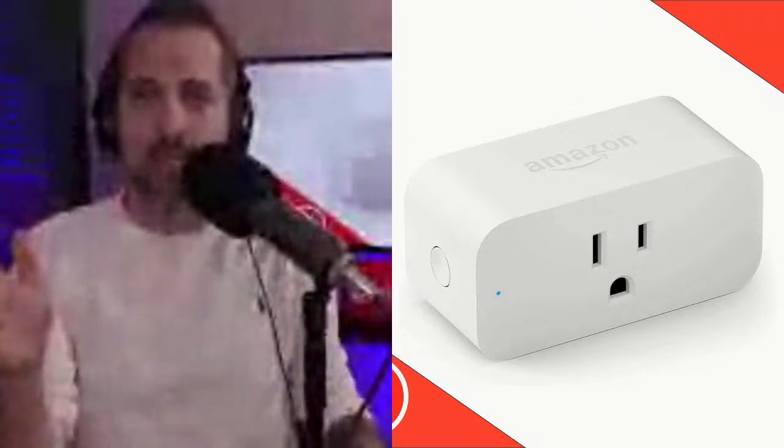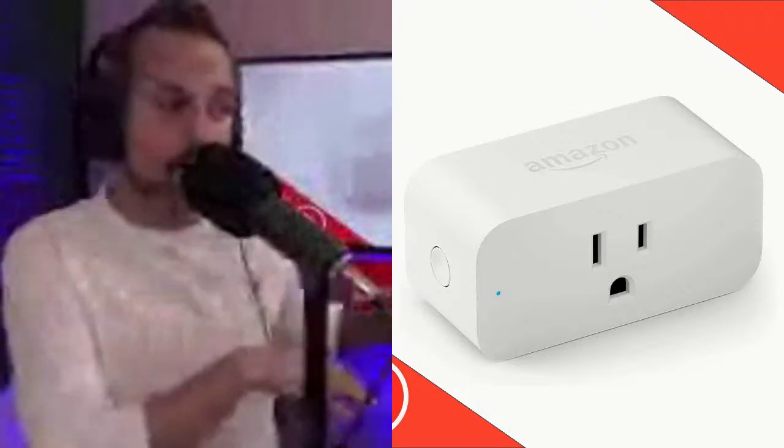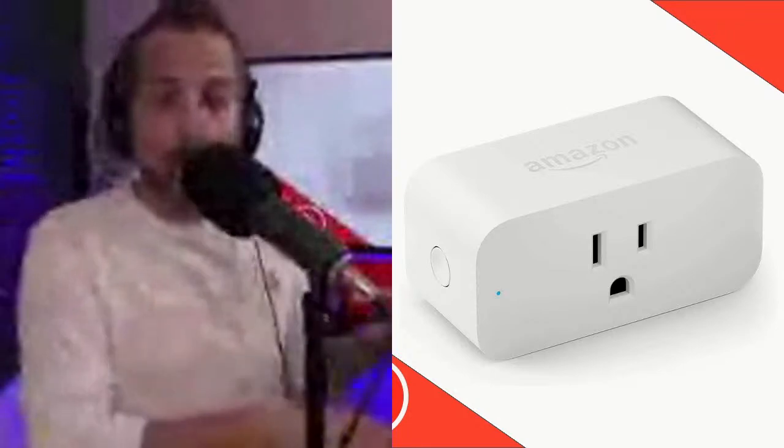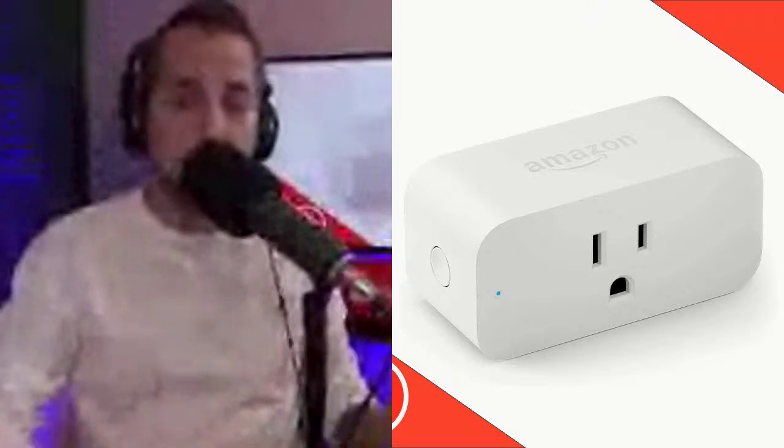And then what you'll do is you'll program Amazon Alexa routines. Okay, so you'll plug, let's say, your light and your camera into this. Now what you could do with this is plug this into the wall and then plug a regular $8 power strip into it. And then that power strip can be turned on and off with your voice or by the time of day or even by your geolocation, right?